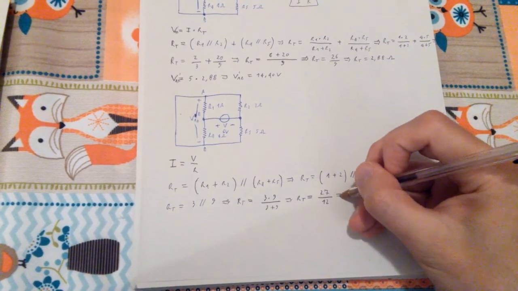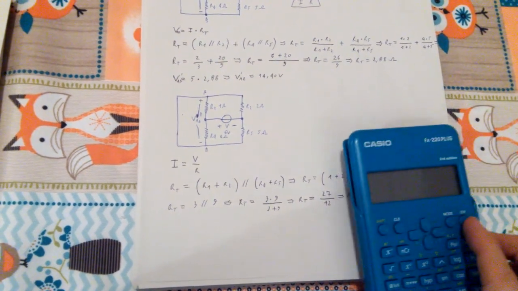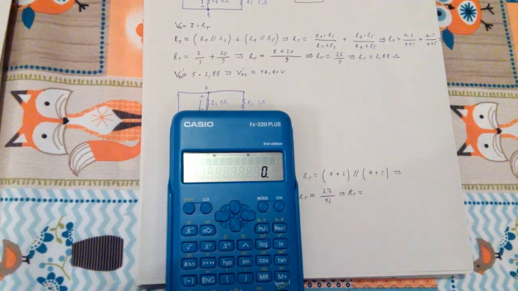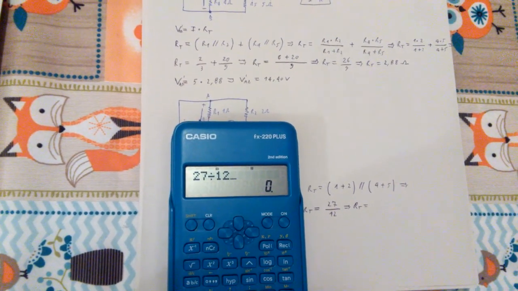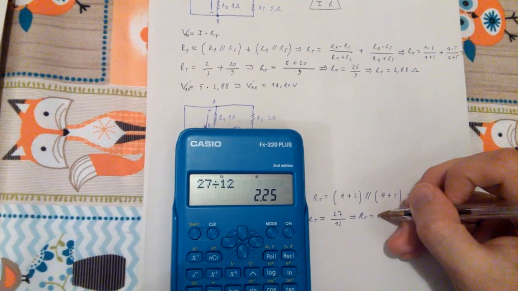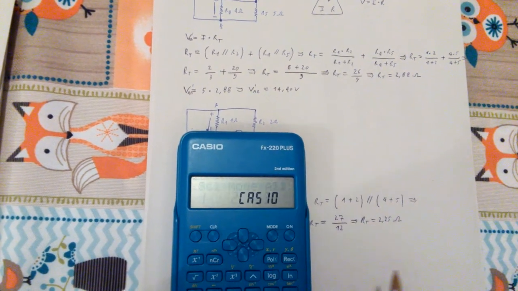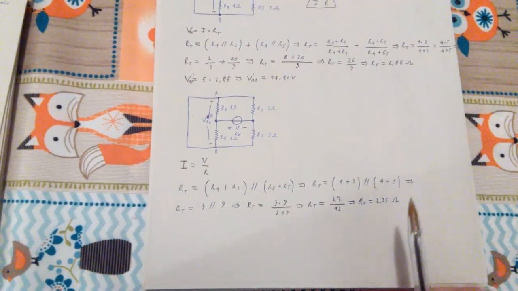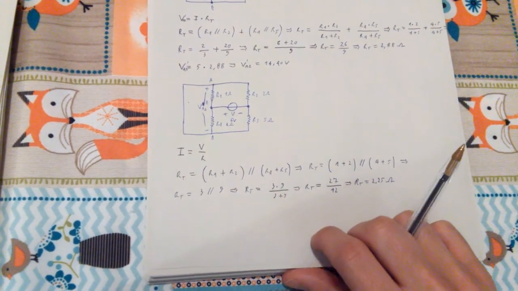Okay, so RT is going to be equal to, I'm just going to grab my calculator, 27 divided by 12, which is 2.25 ohms. Okay, so this is 2.25 ohms. This is gonna be my RT.